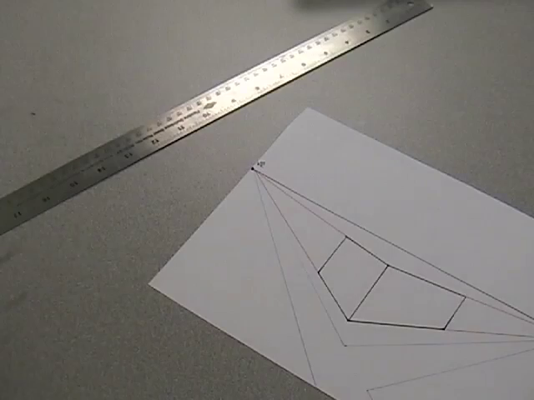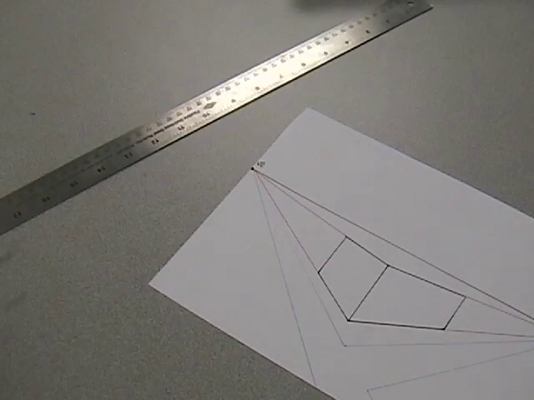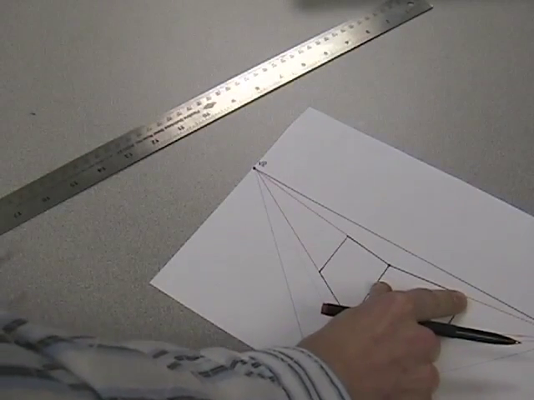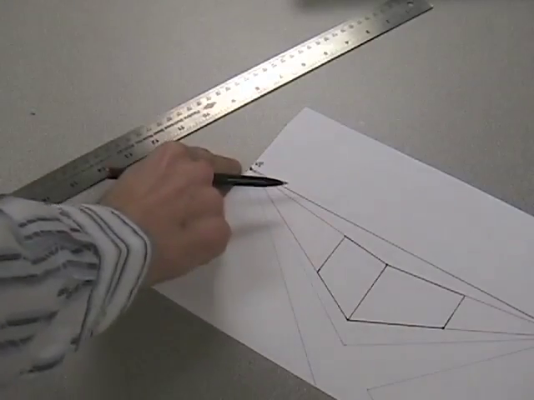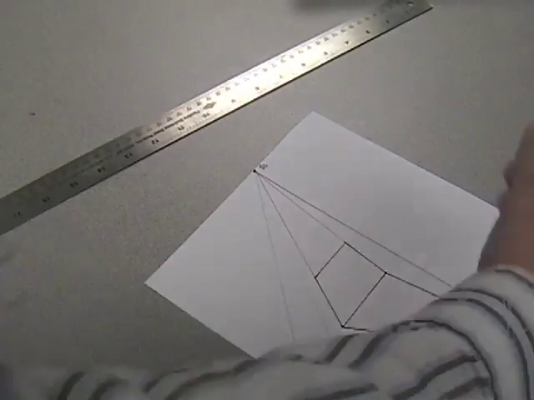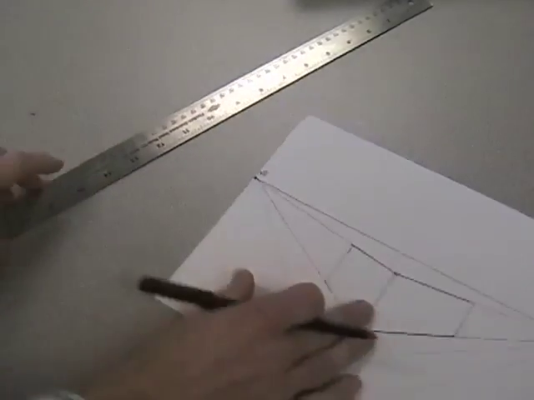But what I have to do is finish the house. And here's where, like I said, people get messed up. The right corner of the house goes to the left perspective point. The left corner of the house goes to the right perspective point. That way they crisscross, okay? And that's what's going to finish the top of the house. Watch.